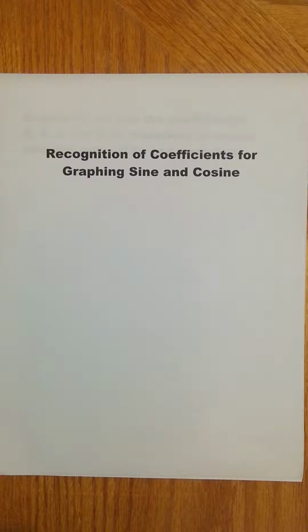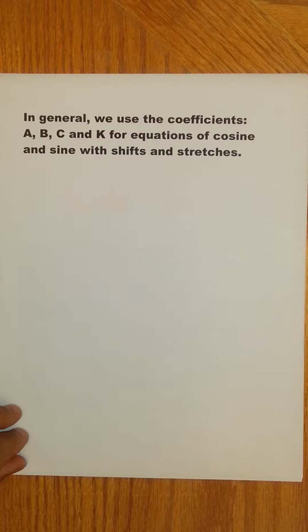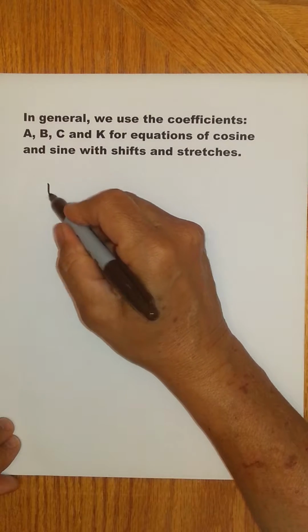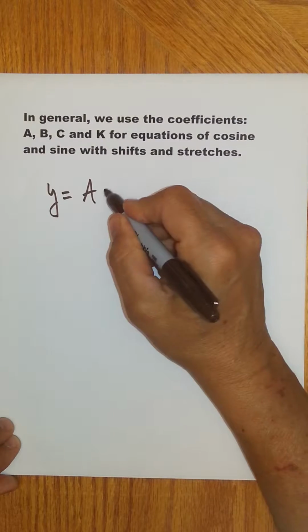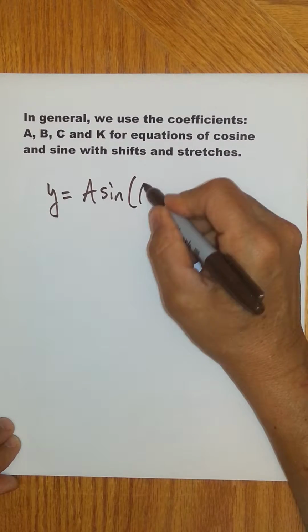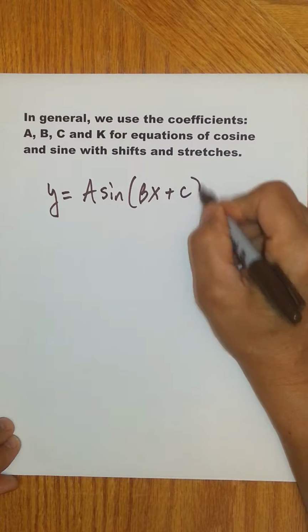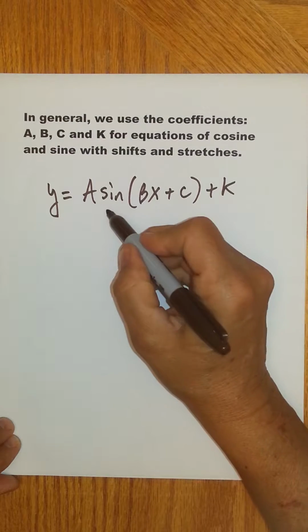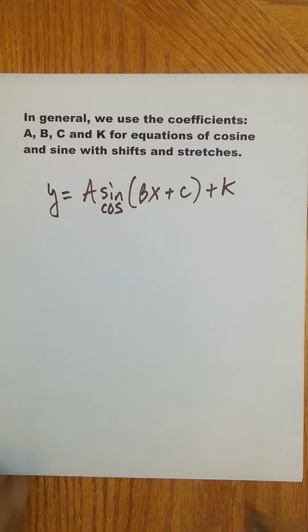Hello, this is going to be a short video on recognition of the coefficients for graphing sine and cosine graphs. In general, we will use these coefficients a, b, c, and k, and here's what you would have: something like y equals a sine(bx plus c) plus k, or of course you could have cosine. This is the basic format in a standardized form.